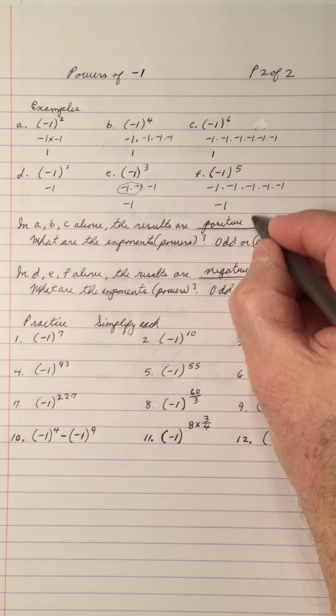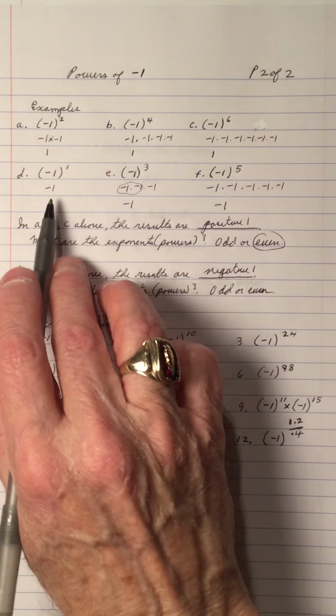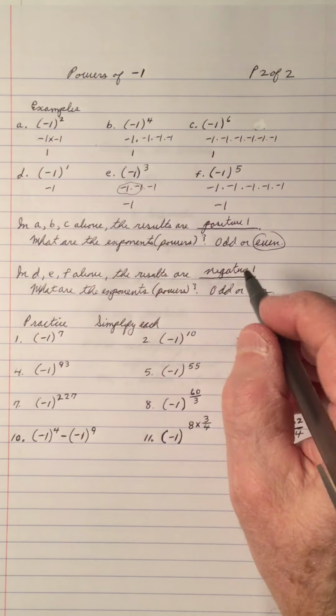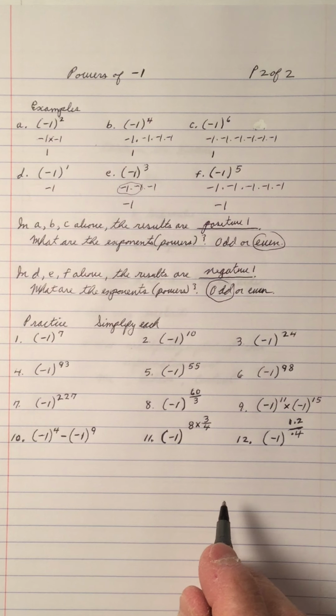What are the exponents or powers? They're 1, 3, 5. The exponents are odd. So notice, when you have even powers of a negative number, you'll have a positive number. When you have an odd power of a negative number, you'll have a negative number.